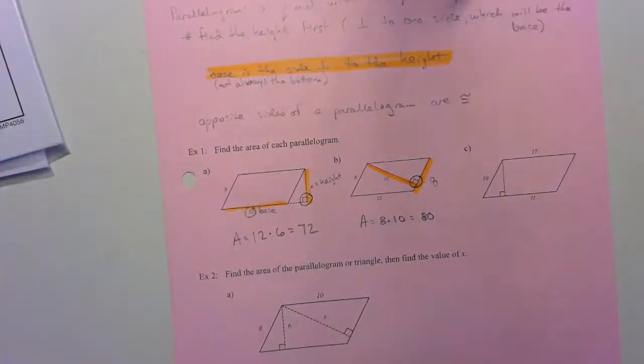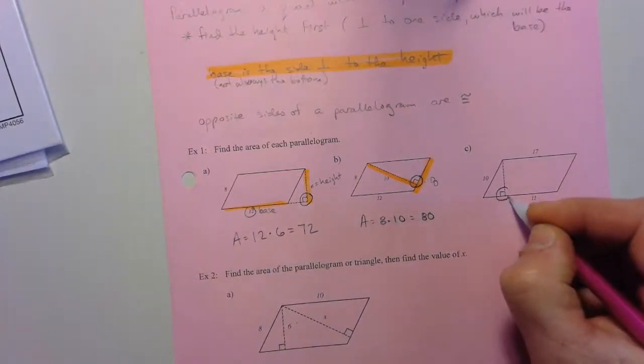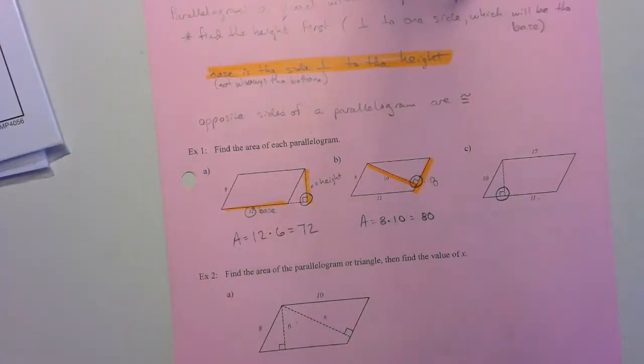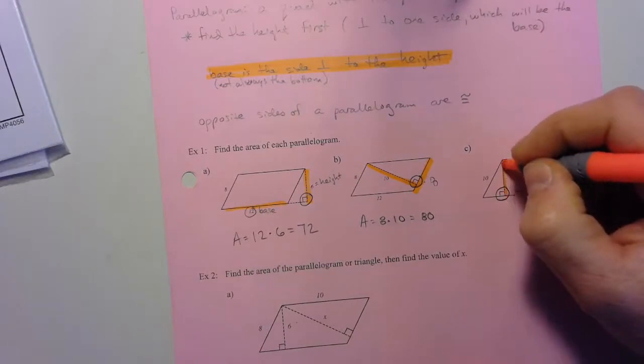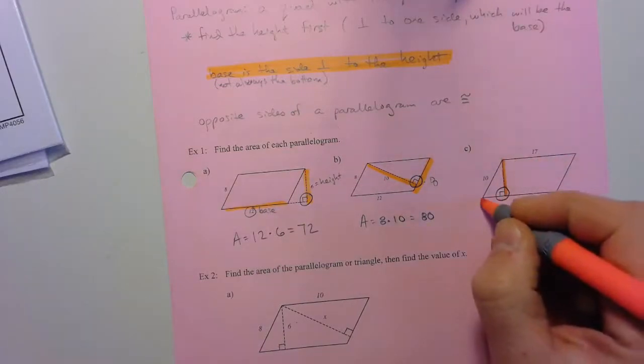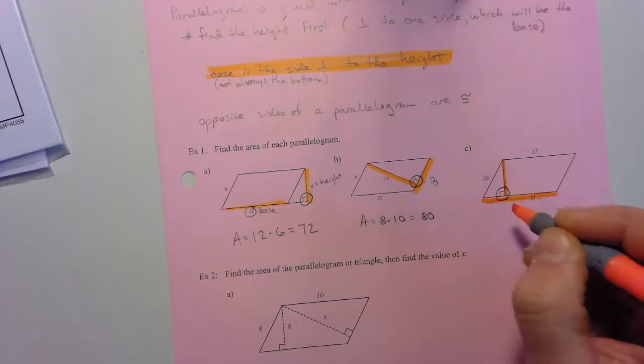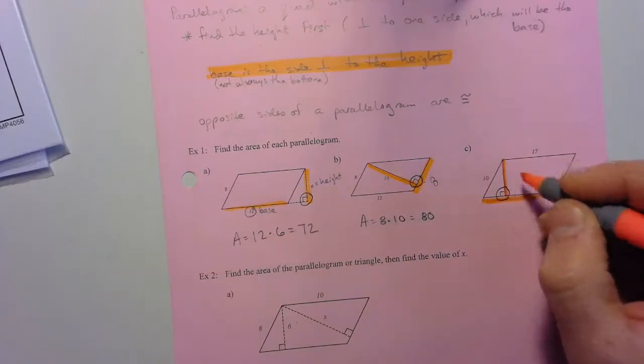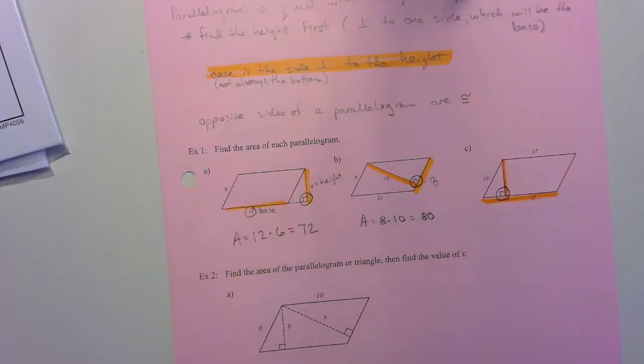All right, so again, our base and height. If we look at C here, I circle my right angle. This is my base, here's my height. No, I said it backwards. This is my height, there's my base. I said it backwards.